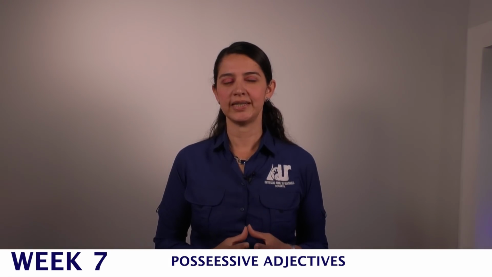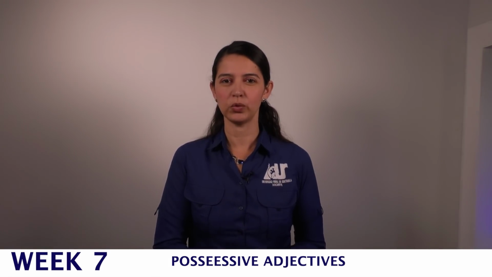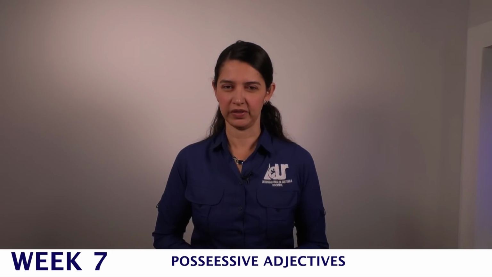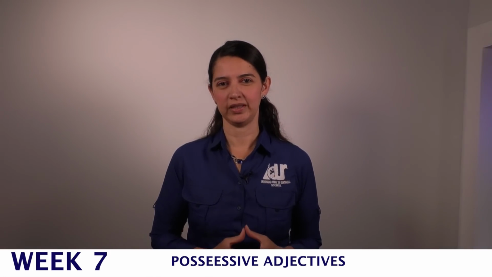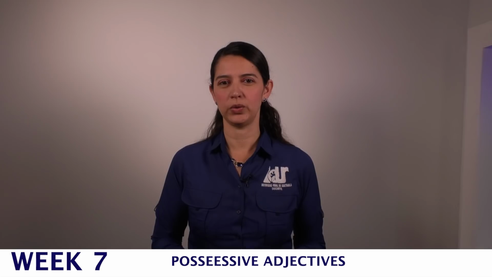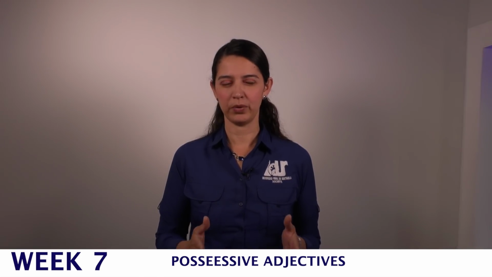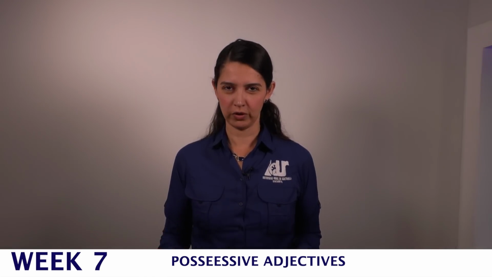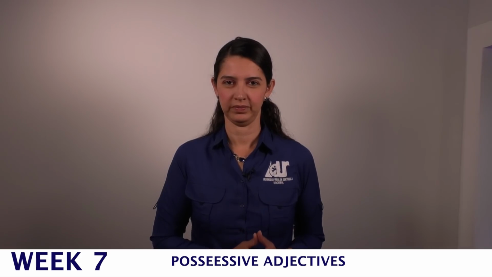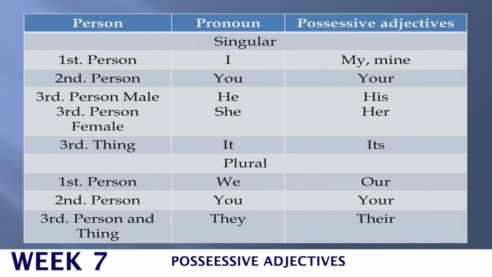So now we're going to see how we combine the pronouns with the possessive adjectives. This is the same way we did the verb to be, and we would use singular pronouns and plural pronouns. For the possessive adjectives in singular form, for the first person, when I'm using the pronoun I, the possessive adjective is my or mine.